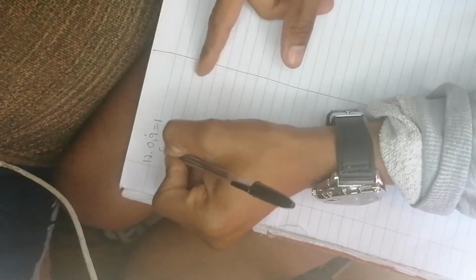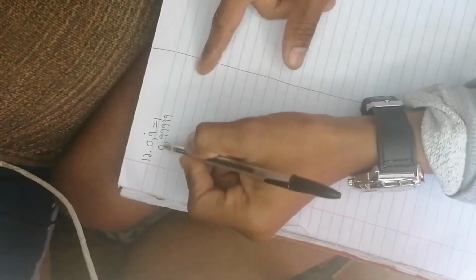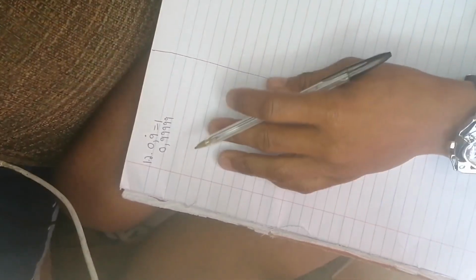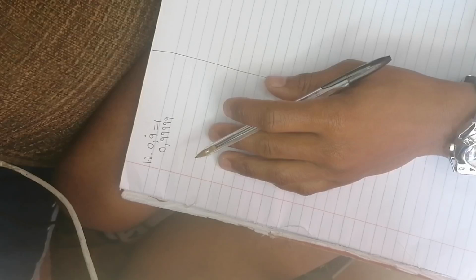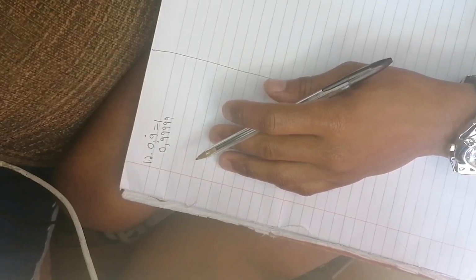So this, we will write 0.99999. And let's insert this on a calculator and see what value we will have. So on a calculator, I will say 0.99999, and let me see the fractional value of this.